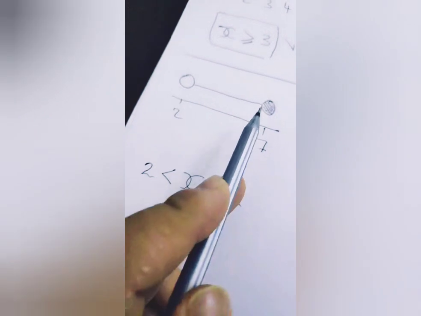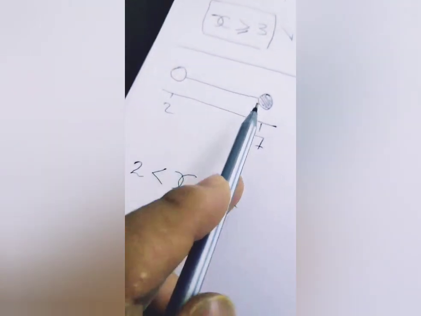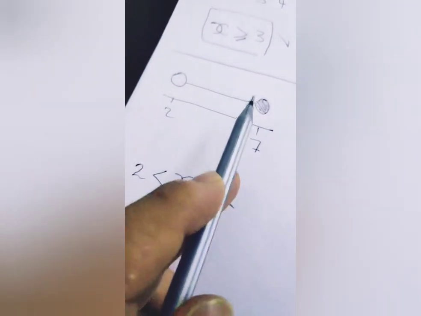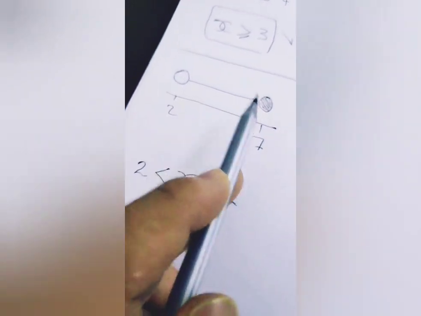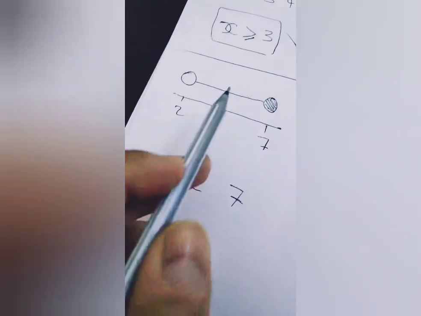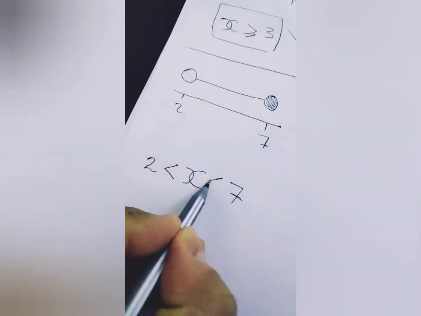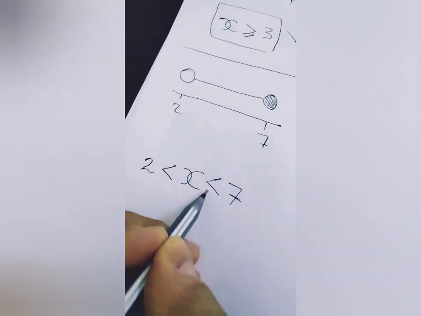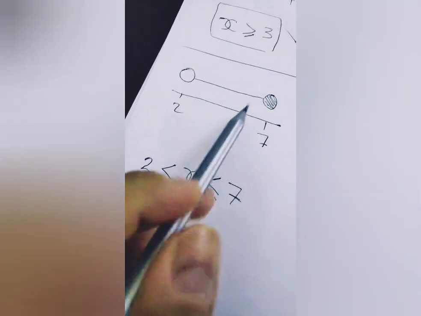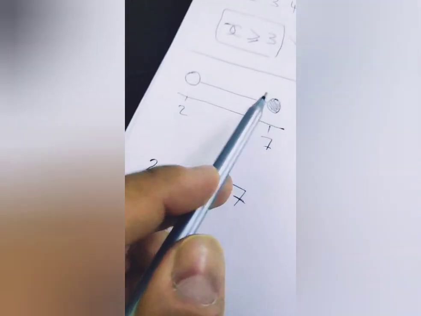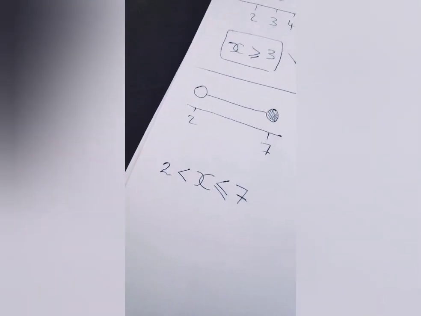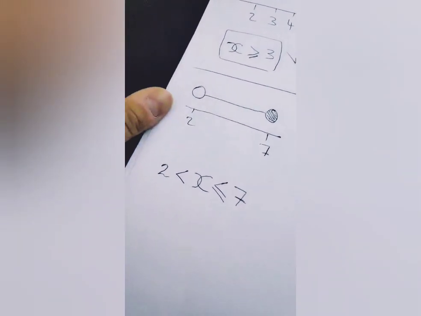For this one, the circle is shaded. And a shaded circle means there's an equal sign with the inequality sign. And the x, or this line, is smaller than the 7. It means less than 7, like this. And then you put an equal sign to represent the shading on the circle. And this is how you write an inequality from a number line.